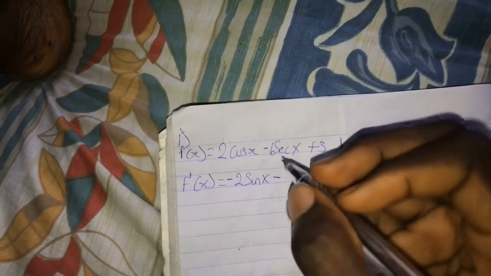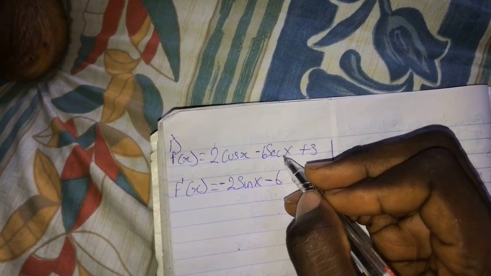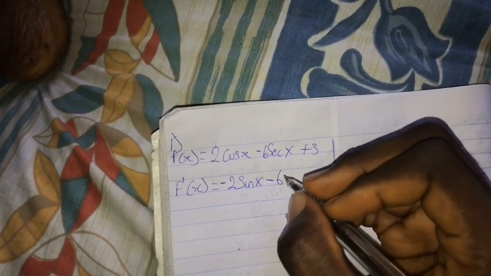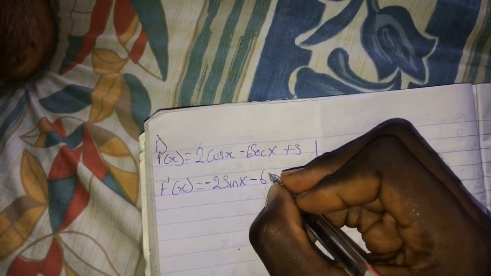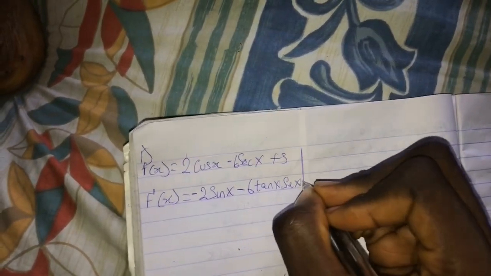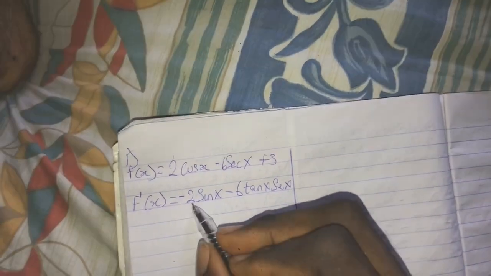Then minus 6. What is the differentiation of sec x? It is tan x sec x. So this will be minus 6 tan x sec x. Then the differentiation of 3 is 0. So therefore this is our final answer.